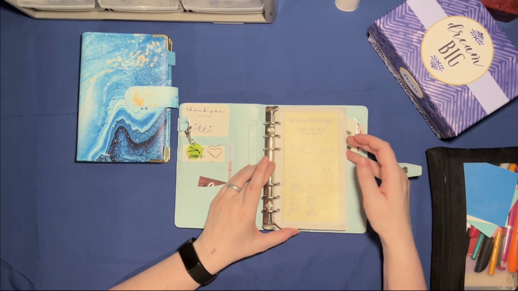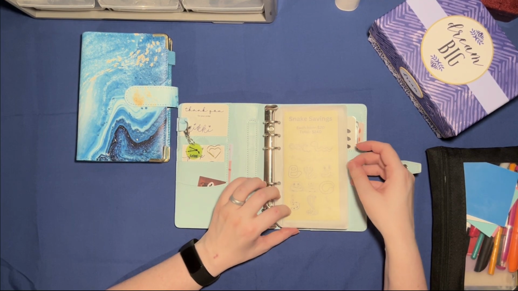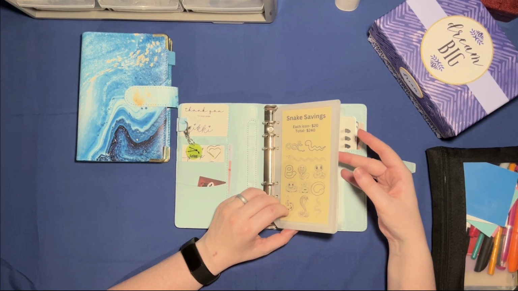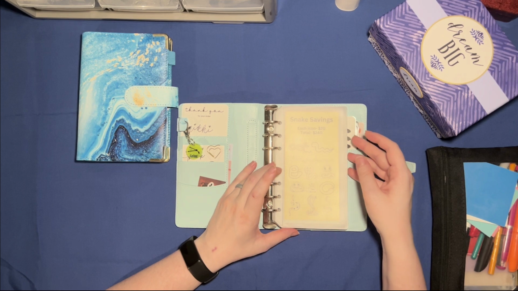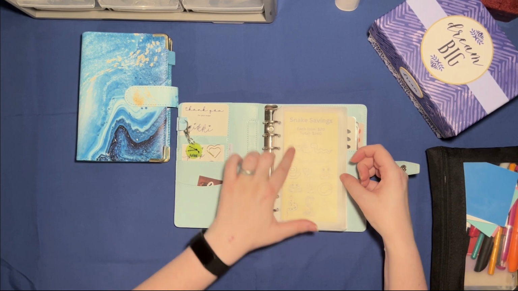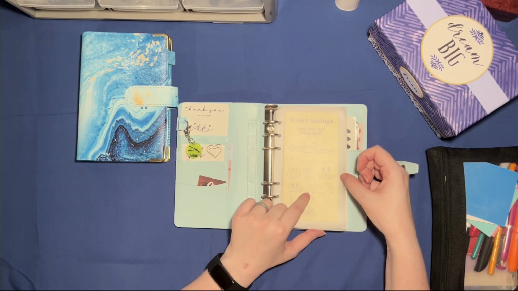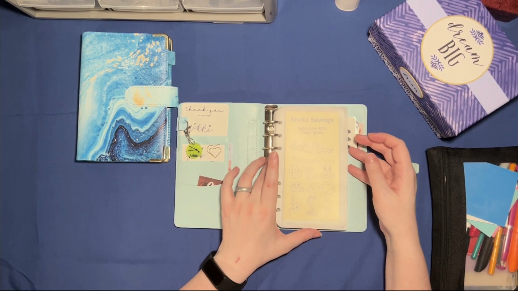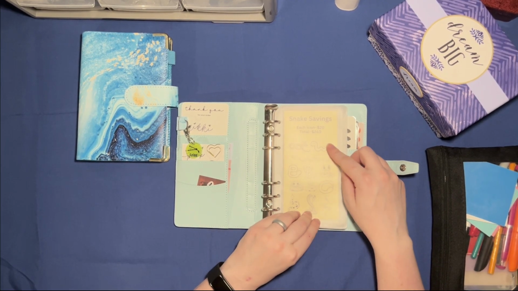I have quite a few different styles here. Like I said, all of the ones in the envelopes here are created by me. This first one here is all about snakes. This is part of an animal themed category series, and you'll see what I mean in a second.